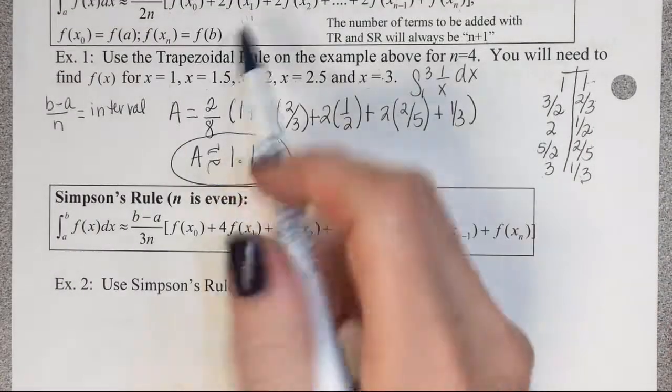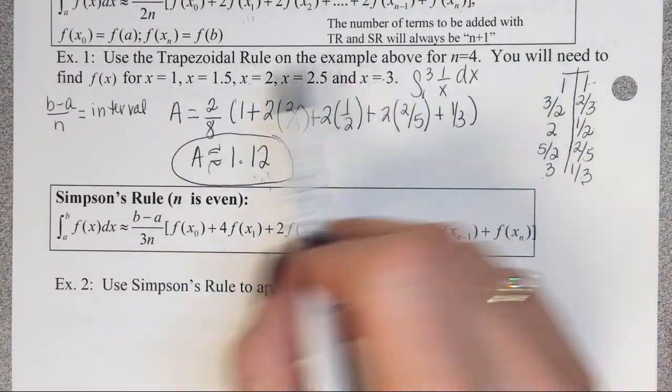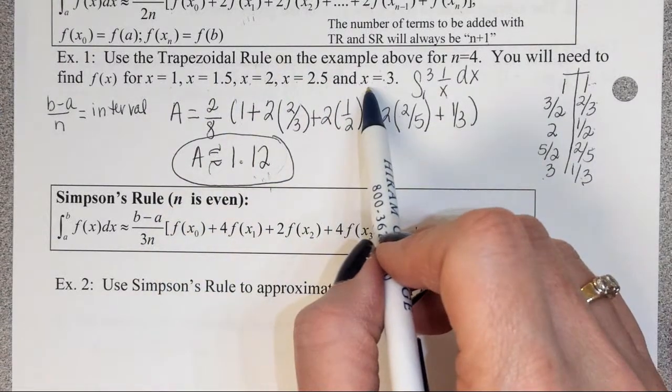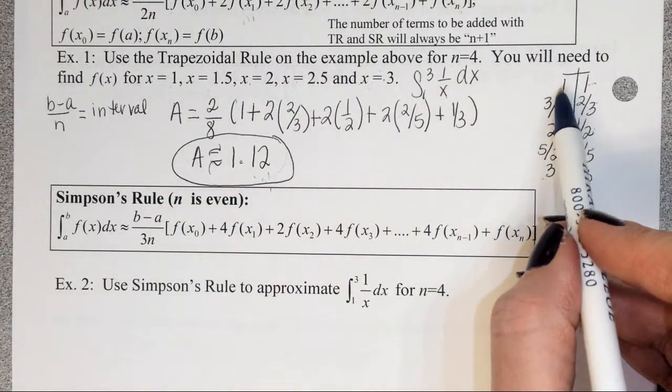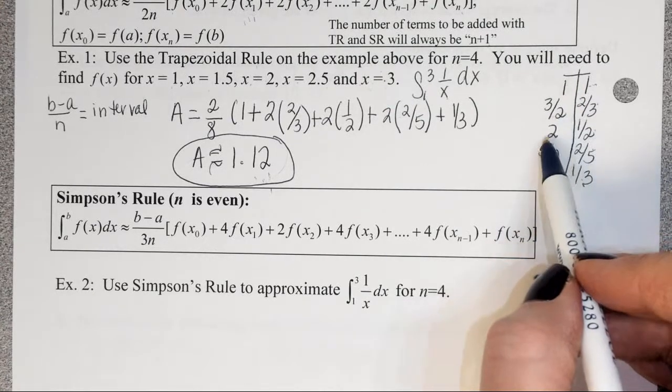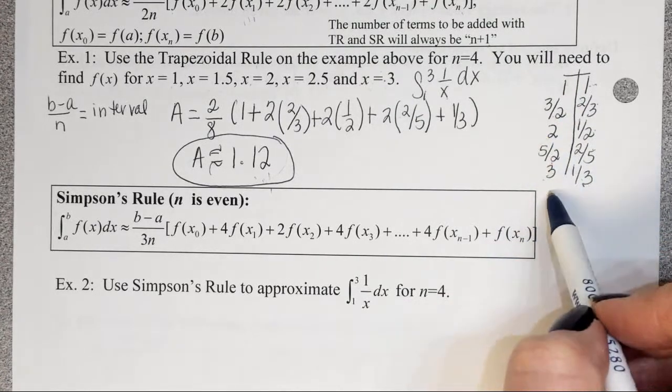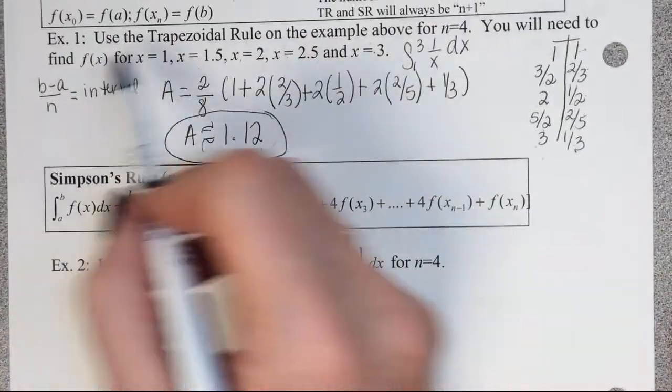Okay. So let's say instead of going from 1 to 3, we were going from 2 to 4. Can you see how that would change then? I would have plugged in 2, then what? 2.5, then 3, 3.5, and 4, right? Okay, if my n value was 4.